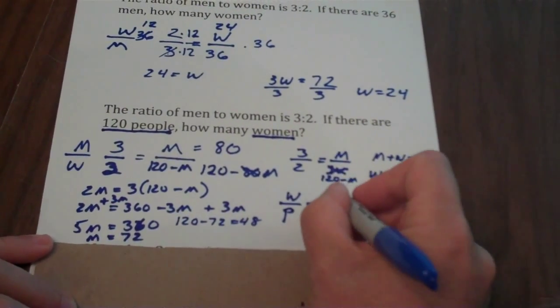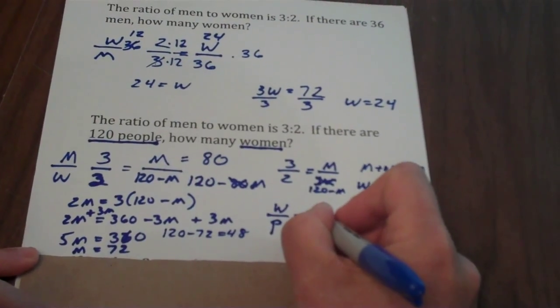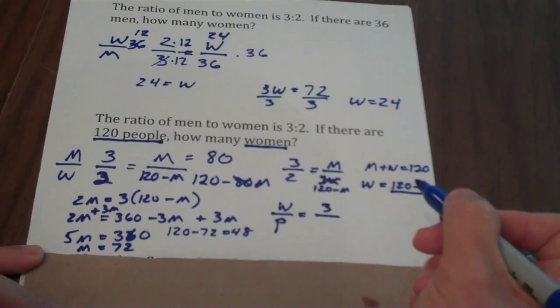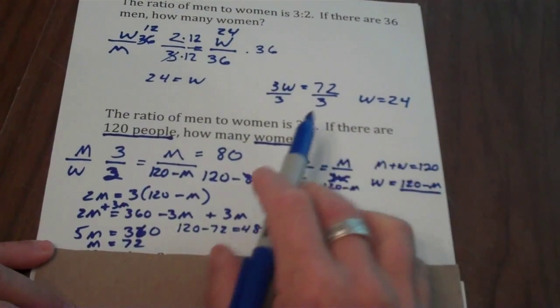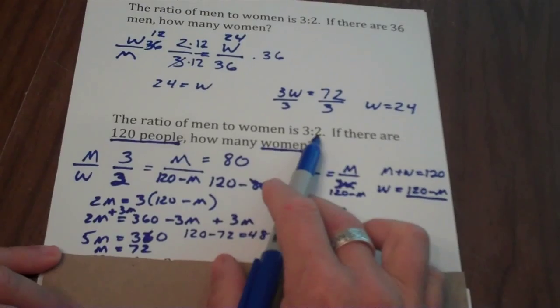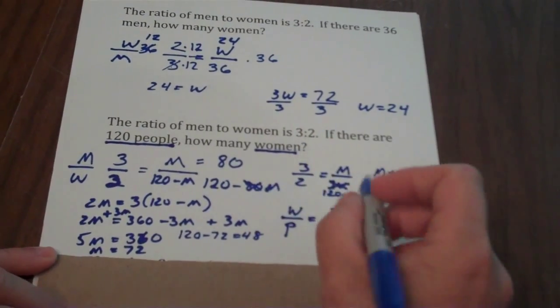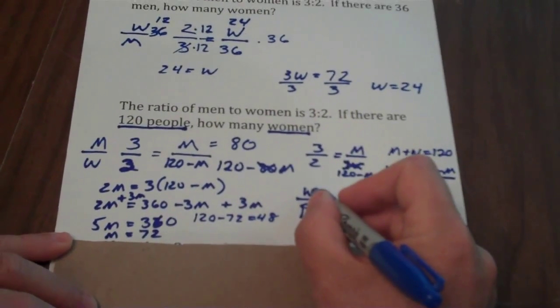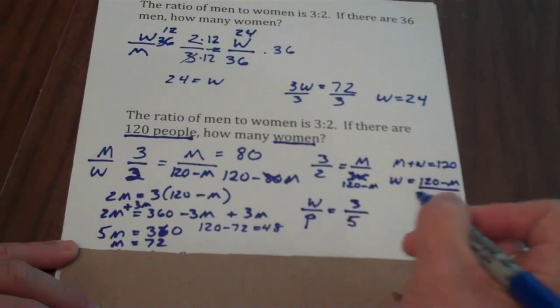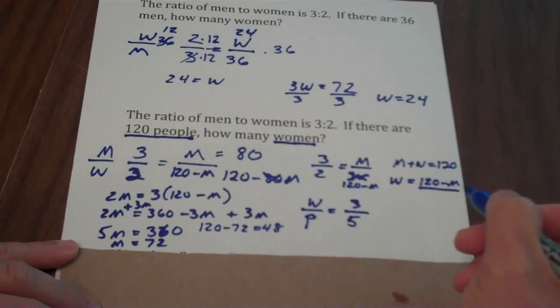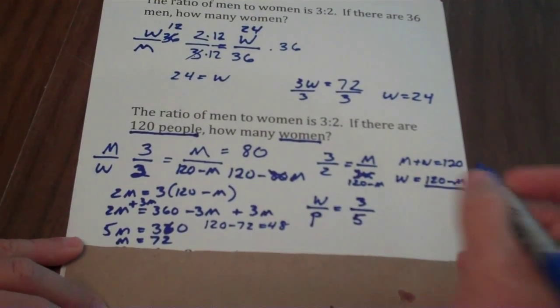In our ratio, there were 3 women. How many total people would there be in our ratio, Luann? 5. Because there are 3 men and there are 2 women, that's a total of 5 people altogether. So the ratio of women to people in the ratio would be 3 to 5. Frankly, another way to say that would be 3/5 of the people would be women.